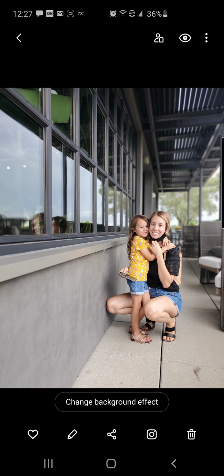So first and foremost, we have some really good leading lines. The concrete under them, the concrete wall next to them, the window panes, and the roof over top all provide these really good leading lines that kind of draw the viewer's eye right towards the subject. So that's using our leading lines to our advantage.